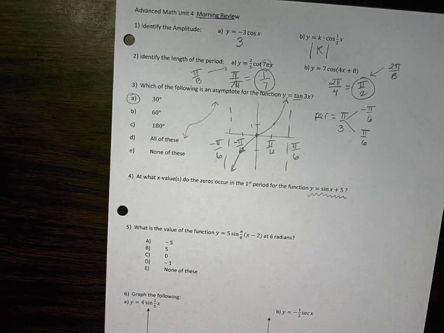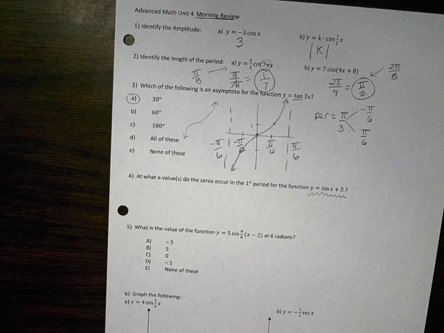All right, now I want you guys talking to each other, helping each other out. I gave you time to think. Now I want to give you time to talk. You got it? You didn't get it? You're talking to each other.